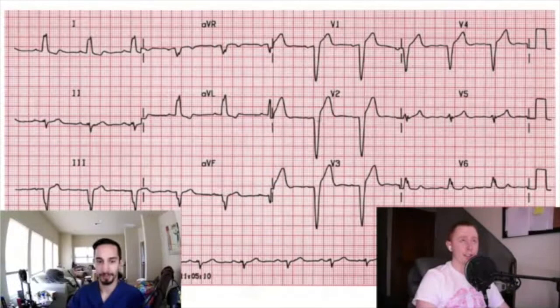So I'm seeing some ST segment elevation and some peaking again, and a little bit of widening of the QRS complex in leads V1 through V3 especially, and then a little bit in V4 as well. So I would think this is probably a left bundle if I had to guess.